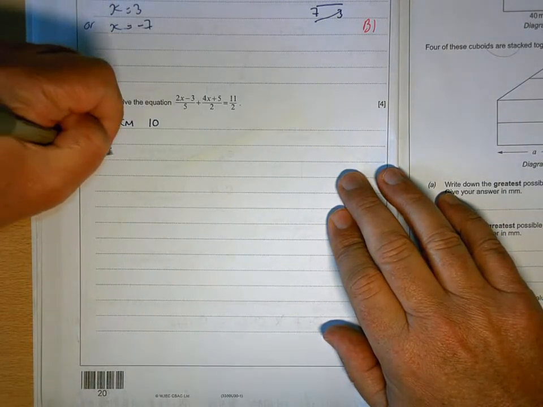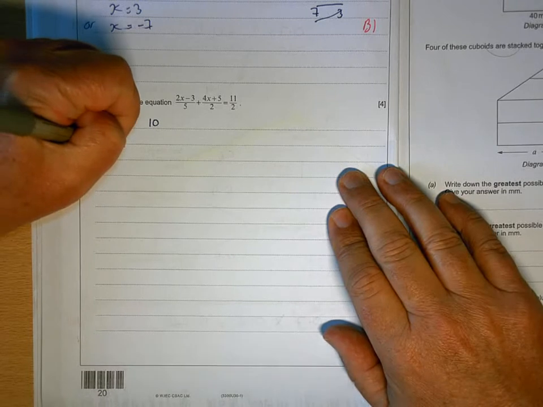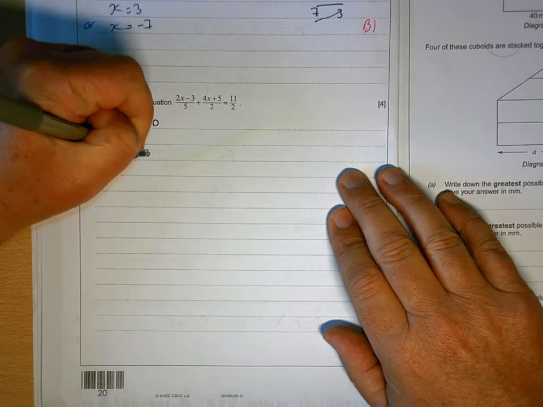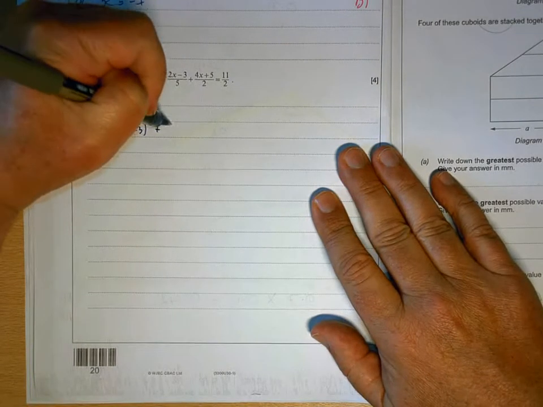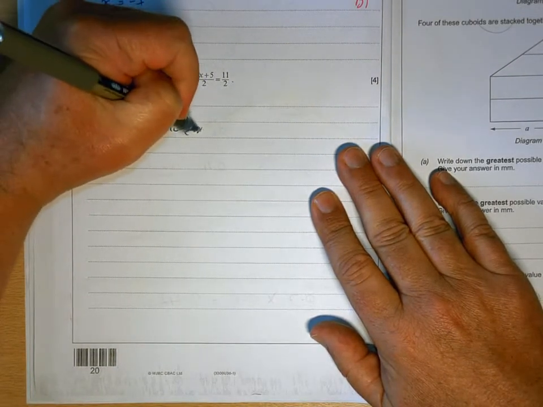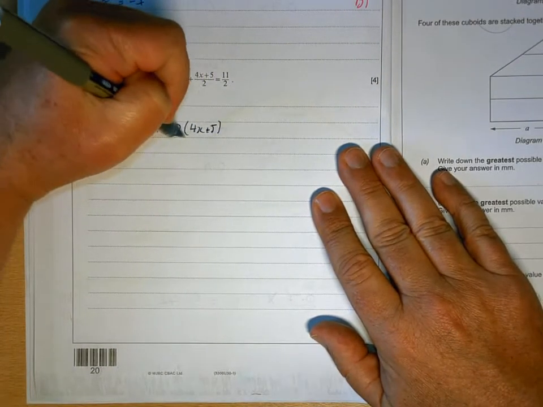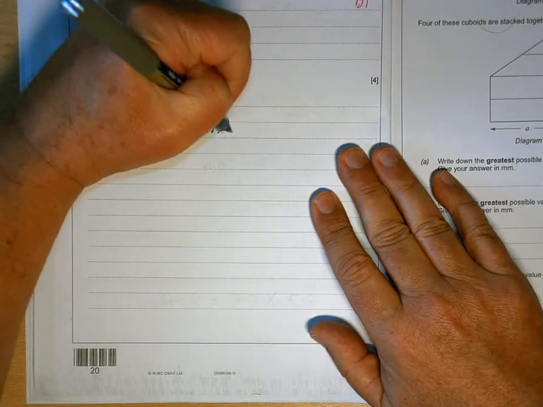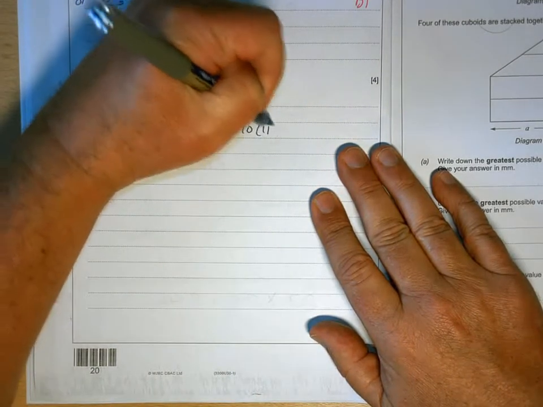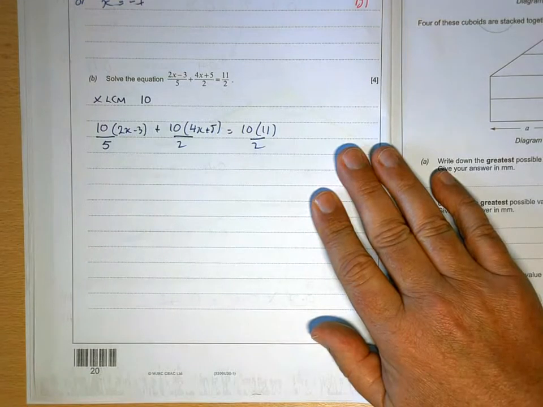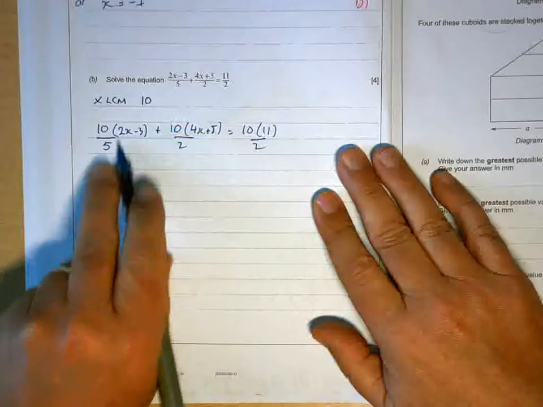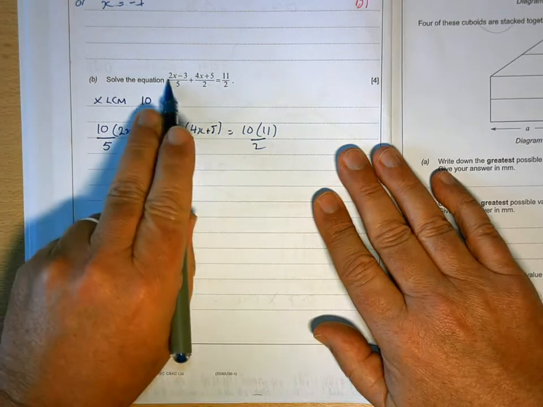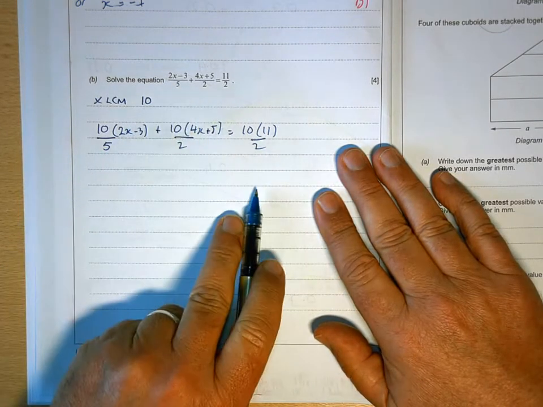So we're going to do 10 times (2x minus 3) over 5 plus 10 times (4x plus 5) over 2 equals 10 times 11 over 2. And I'm putting the top parts into brackets just to show that everything in that is multiplied by 10.